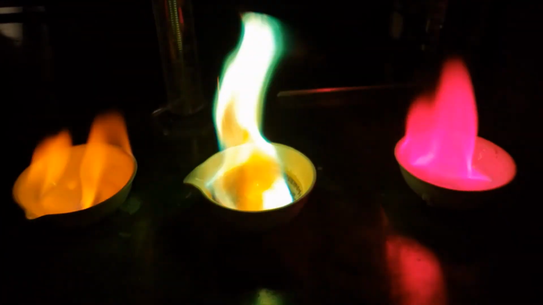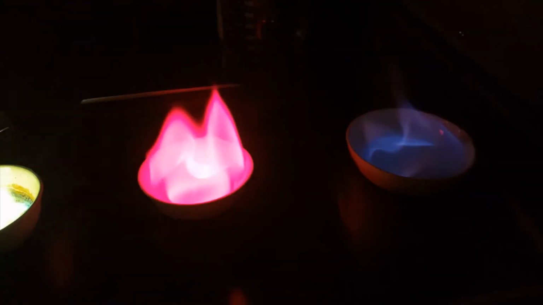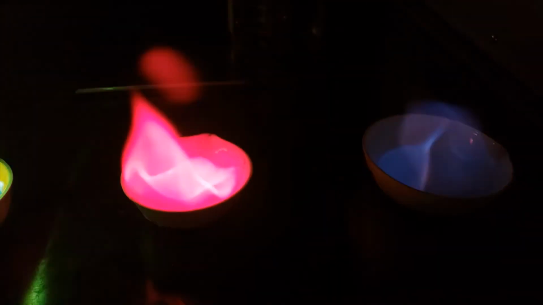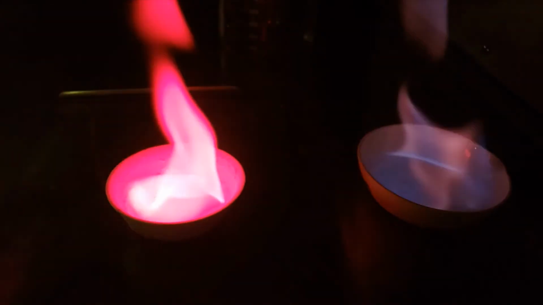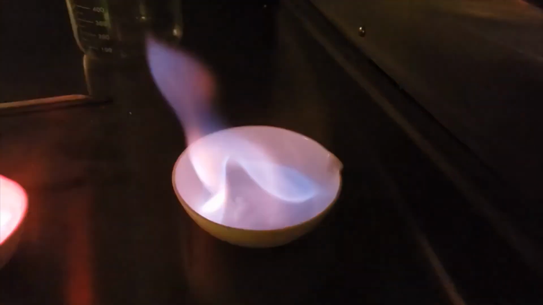You can see that copper has kind of a greenish tint to it, and if you look very closely at the bottom of that dish, it also has some blue mixed in there. Lithium is very hard to miss. Lithium has a very, very deep magenta color, and it's very, very intense, almost like sodium's.